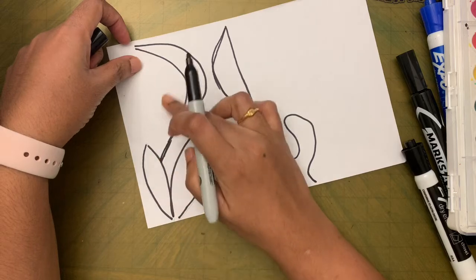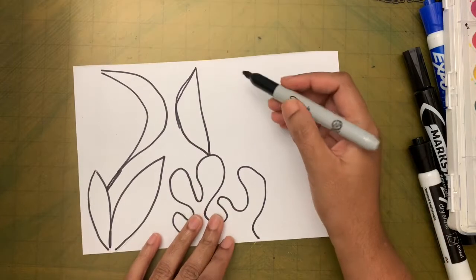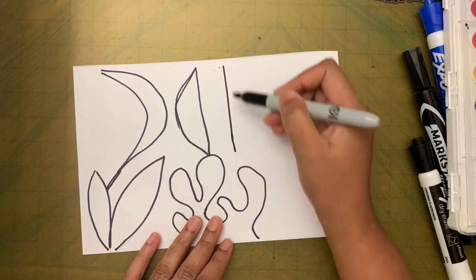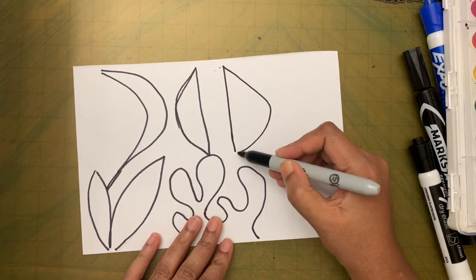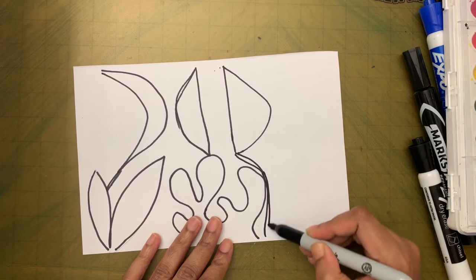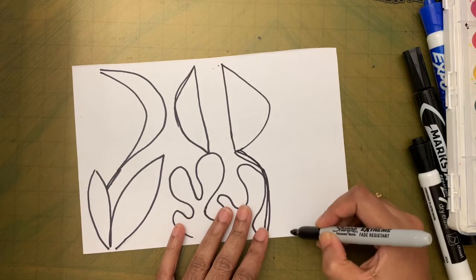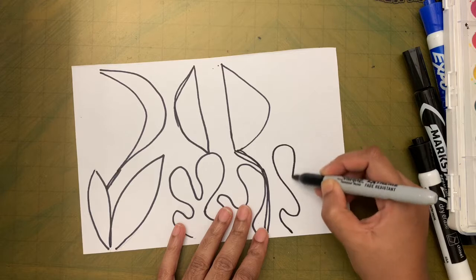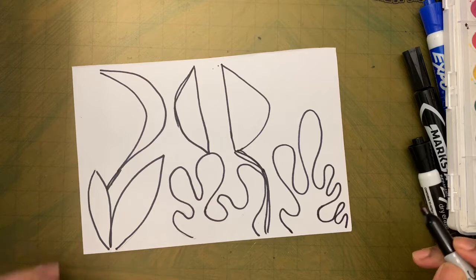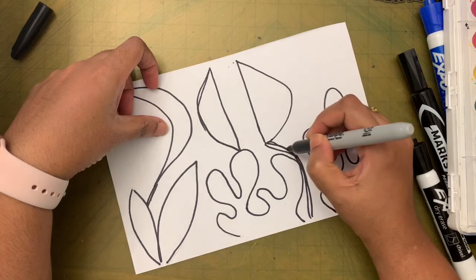I don't know whether it is growing out of this plant. Then this thing is there. Another coral shaped thing. This.